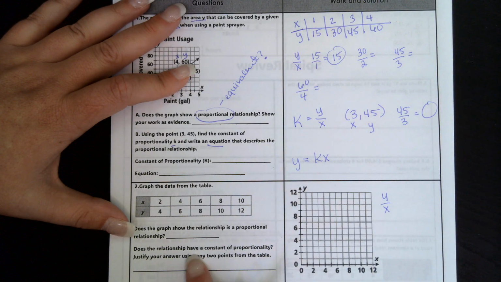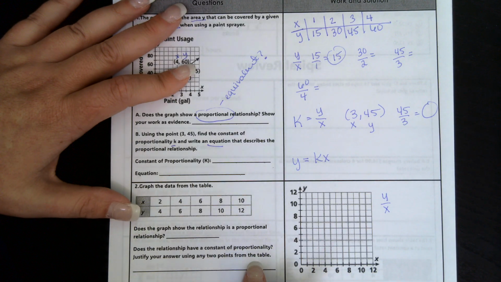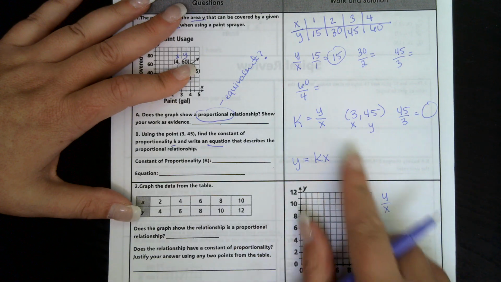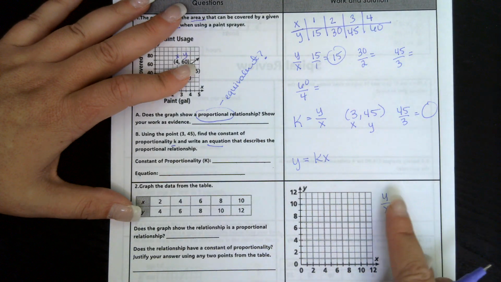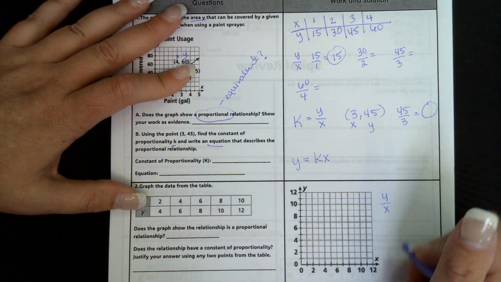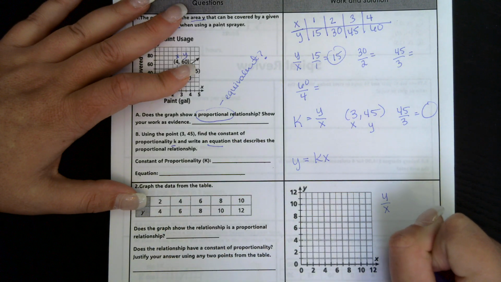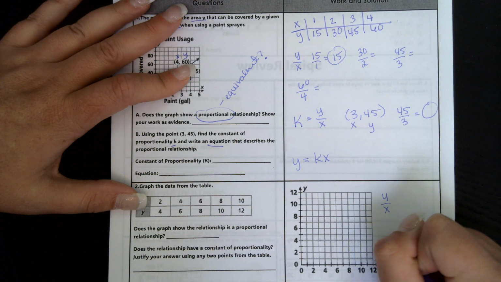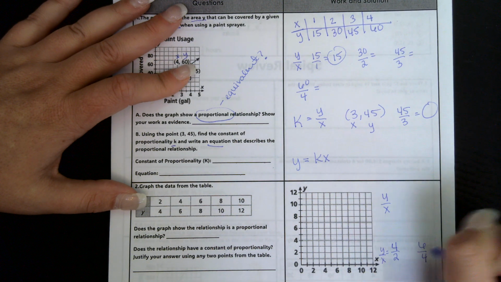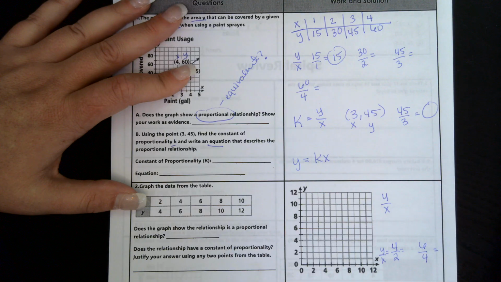So it says, does the relationship have a constant of proportionality? Justify your answer using 2 points from the table. So remember, the constant of proportionality means that this is happening over and over and over again. So the same thing here, we could use our points and do 4 over 2 and 6 over 4, because remember we want Y over X, and we could simplify those things, okay?